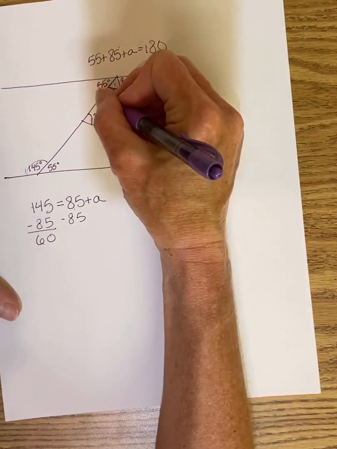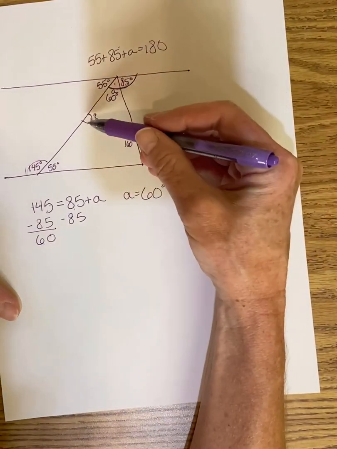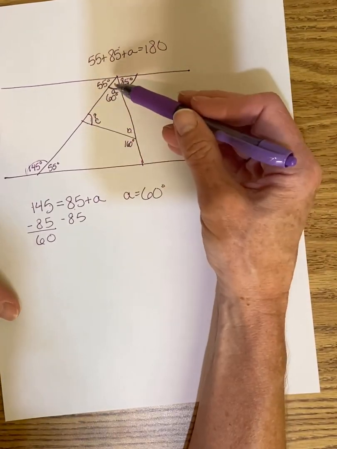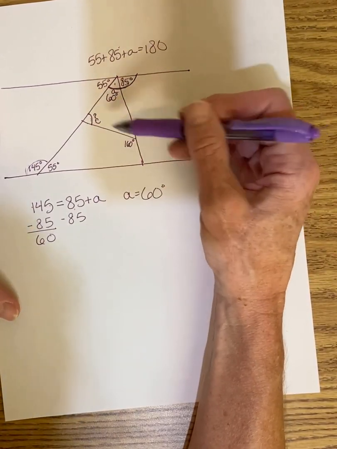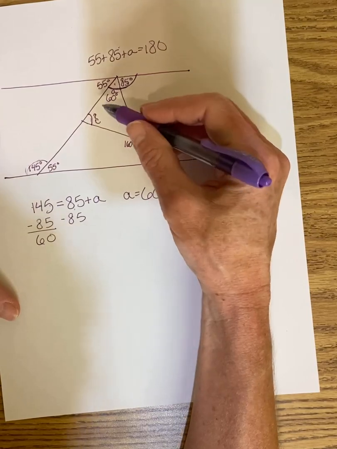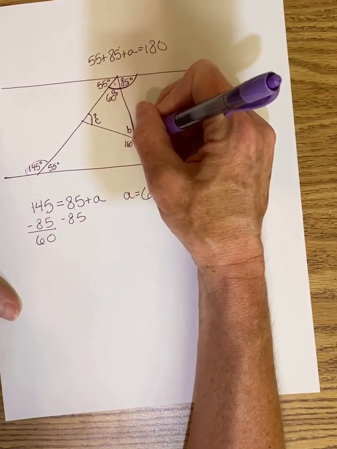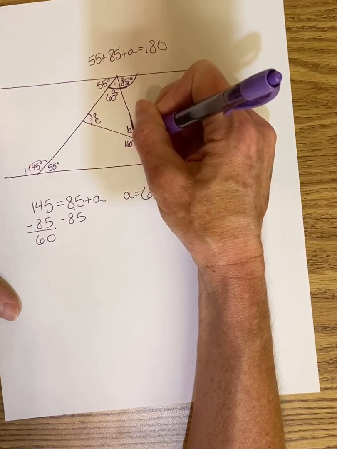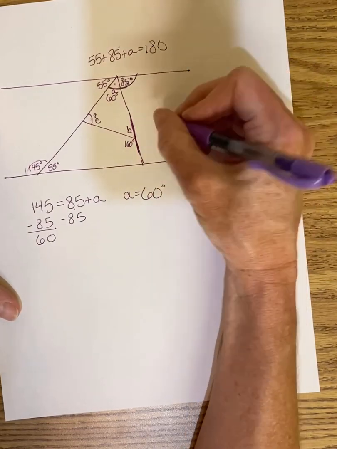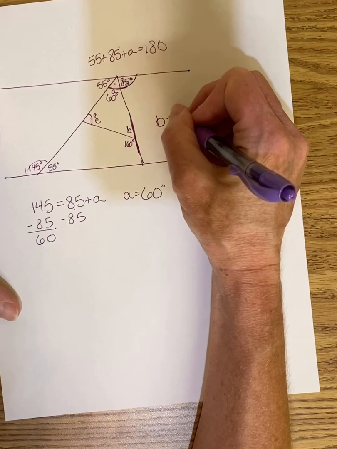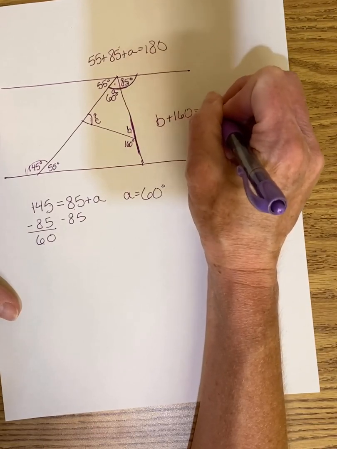Woo, we know one of them. All right, does that give us this one? Not yet, because I know that A plus B plus C equals 180, but I don't have B yet. Can I figure out B though? Because look, B is on a straight line with this guy that's 160. So B plus 160 equals 20.